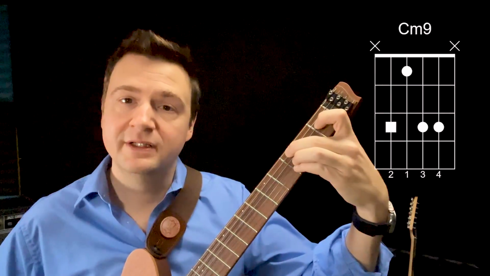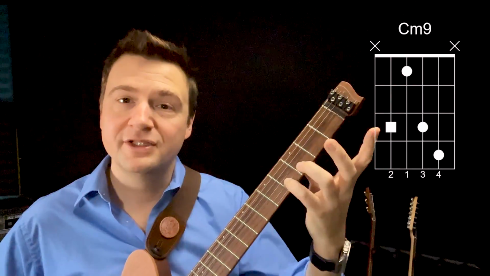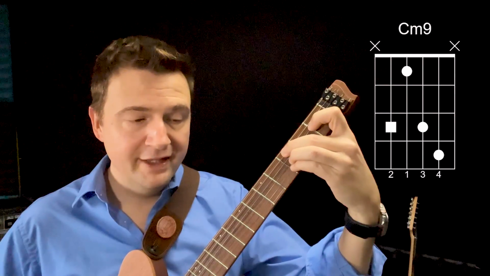So from a C minor 9, I'll encourage you to look at this variation. You're just transferring the 9th to the 3rd.